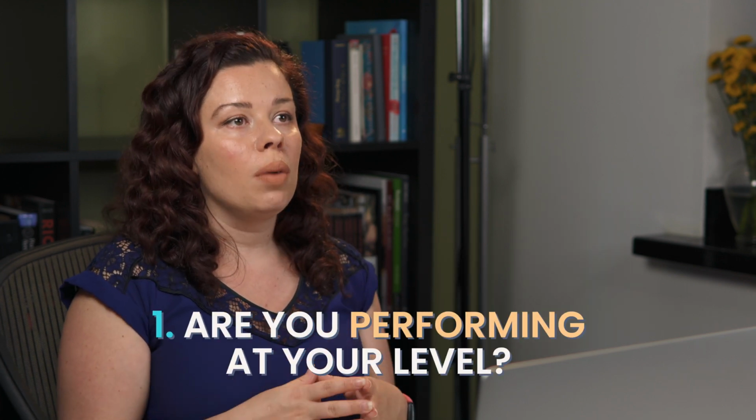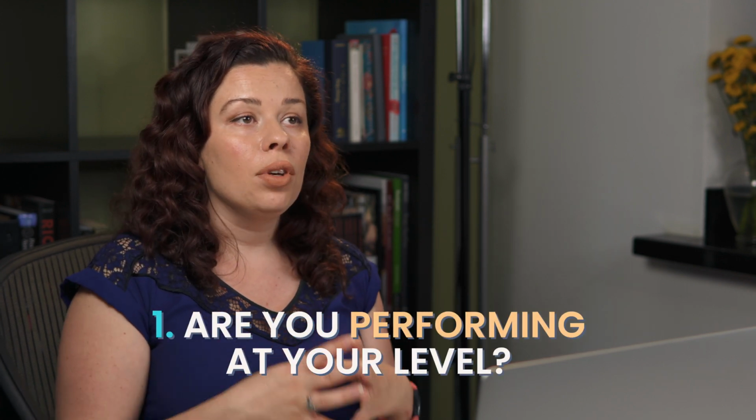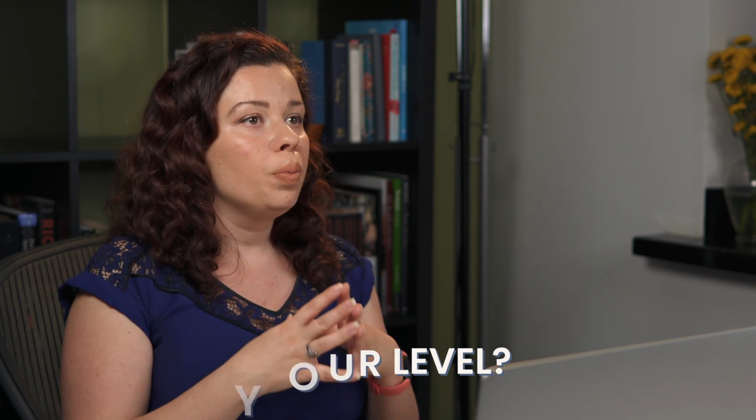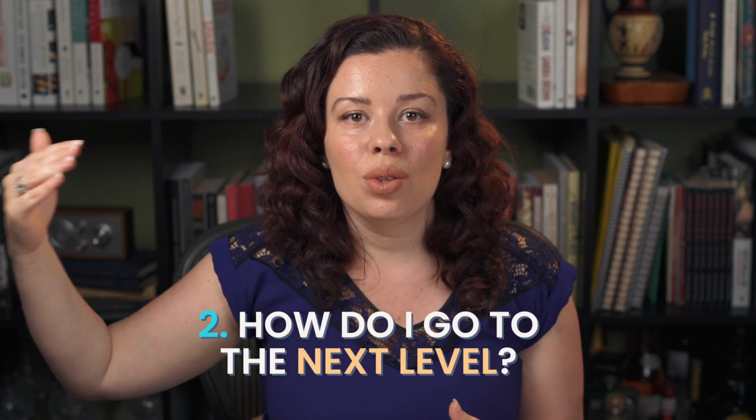The first question to ask is, are you performing at your level? If you're a senior engineer, are you performing as a senior engineer in every level of the rubric? If you're not, have a conversation with your manager. How can you improve in those areas where you're not yet performing as a senior engineer? Once you've achieved that level, start then thinking, how do I go to the next level?